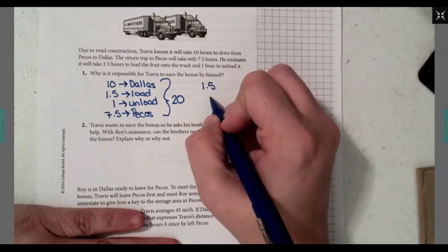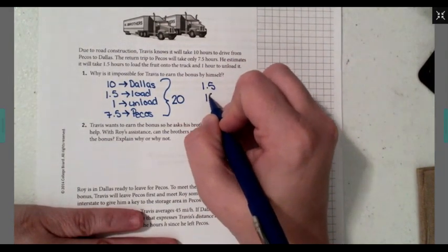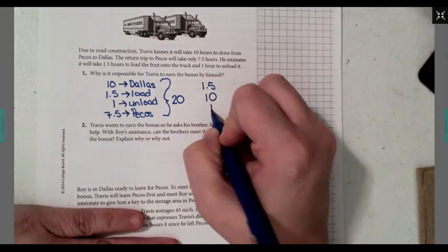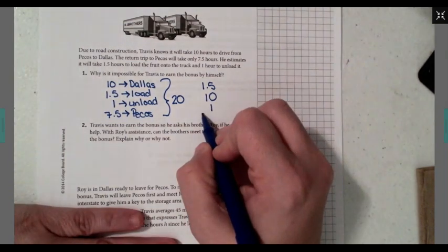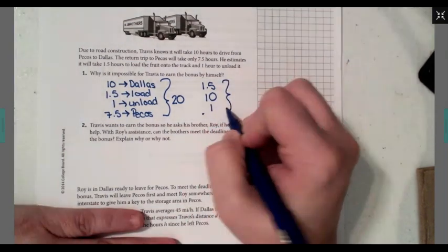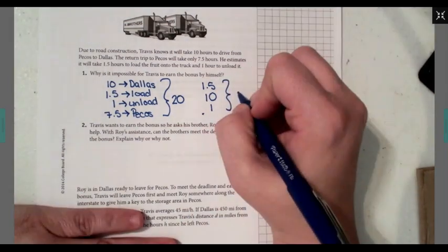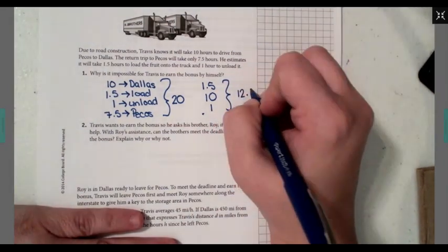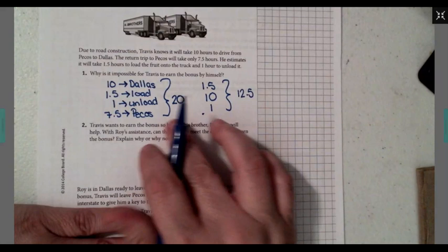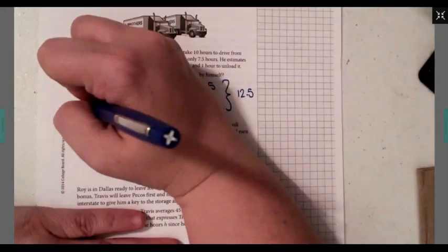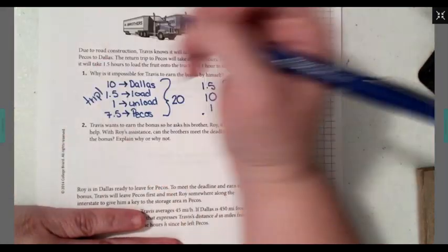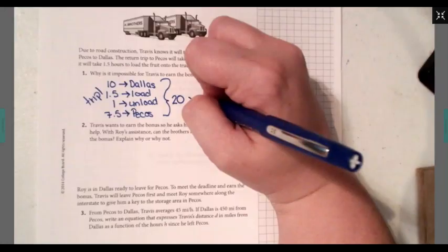He's got to travel there, which takes 10 hours, and 1 hour to unload it. So this would take 12.5. So the 2 trips, this is trip 1, and this is trip 2.